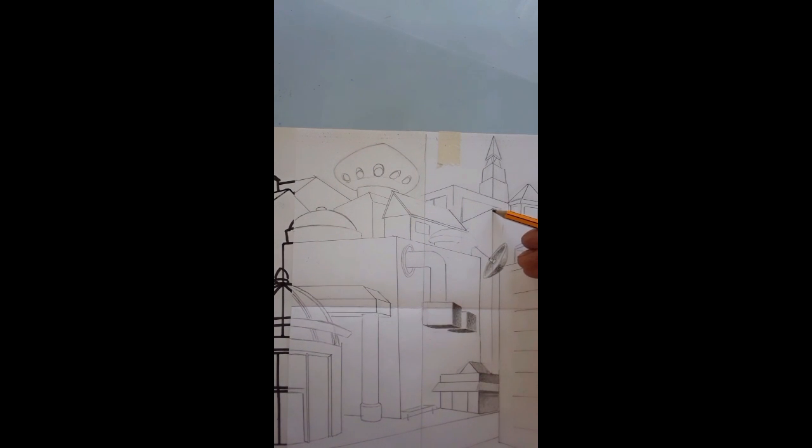Here is the corner of a building. All of this side of the building is in shade. Do not do chicken scratching, which is all over the place. Try to control the tone. Don't scratch your paper. Don't carve into your paper. We don't really want to see any markings. What we want to see is a gradual change in tone.